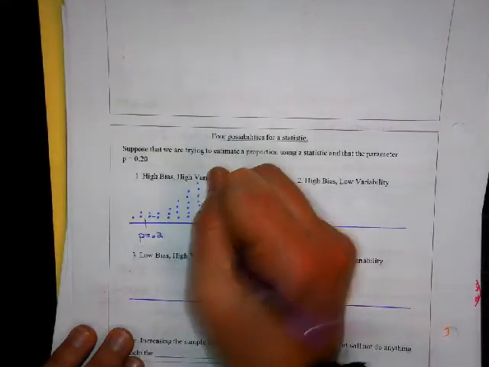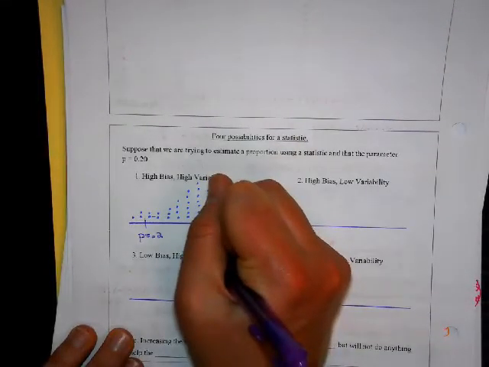So we have high bias, we overestimated, and high variability because we have a large spread of data.